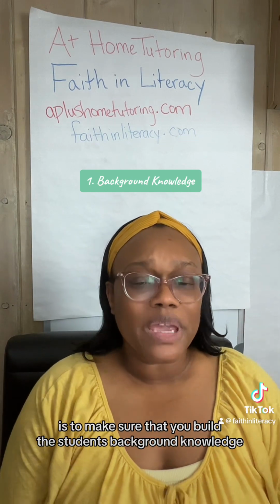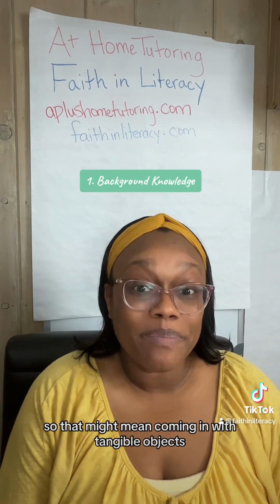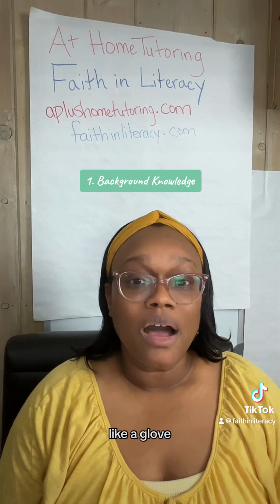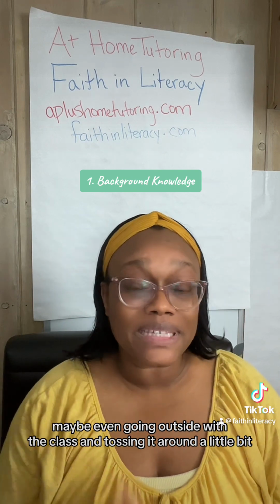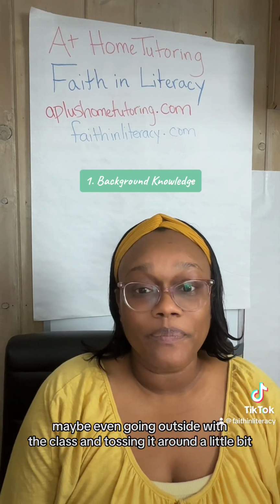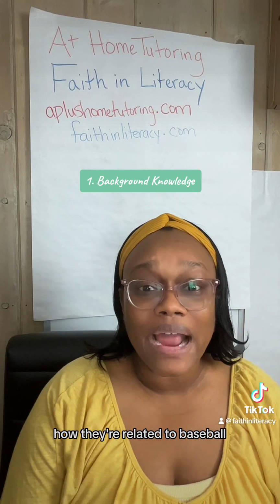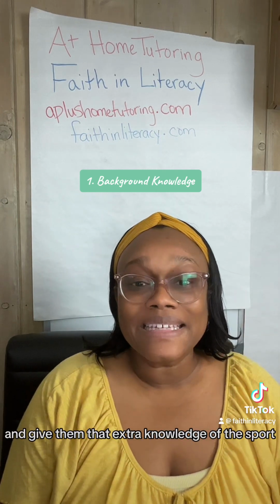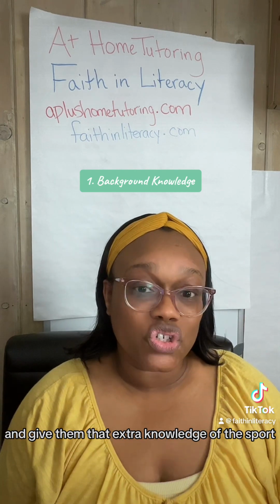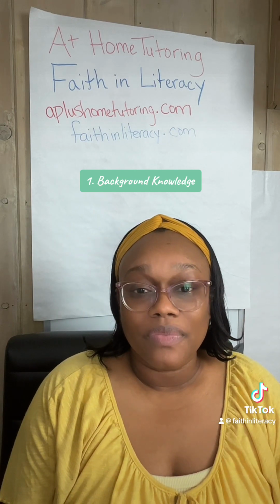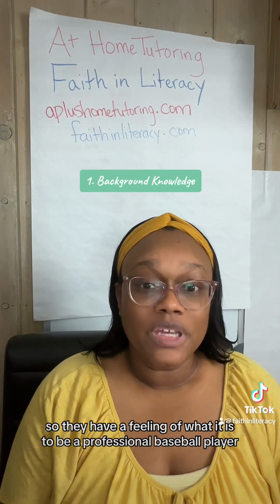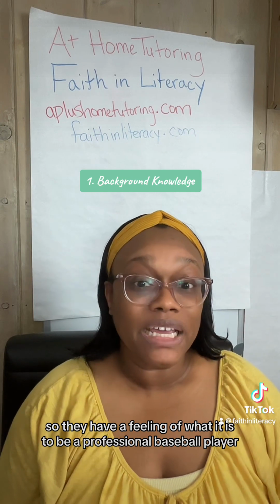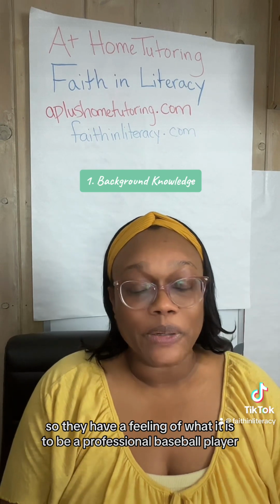So what you want to do is to make sure that you build the student's background knowledge. So that might mean coming in with tangible objects like a glove, a bat, and a ball, having them touch and feel it and try it on, maybe even going outside with the class and tossing it around a little bit. Explaining to them what these objects are, how they're related to baseball, and give them that extra knowledge of the sport. Now, you might also want to show them a short clip of a baseball game, so they have a feeling of what it is to be a professional baseball player.